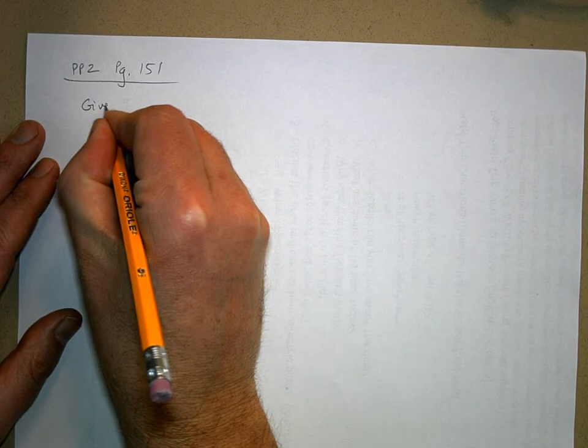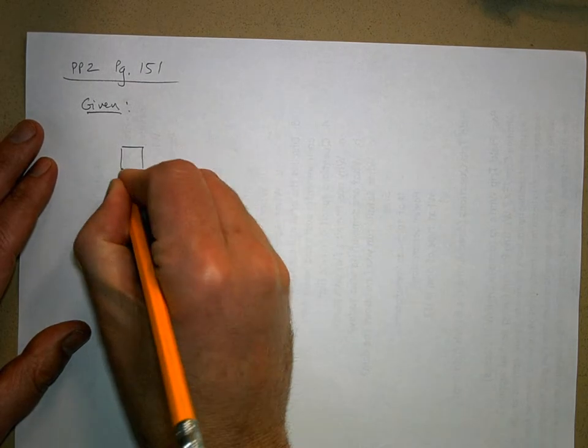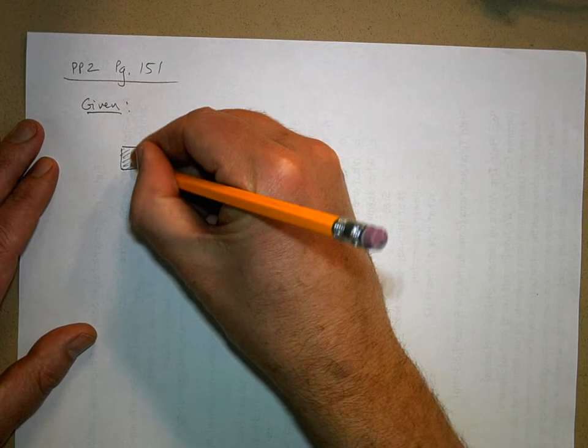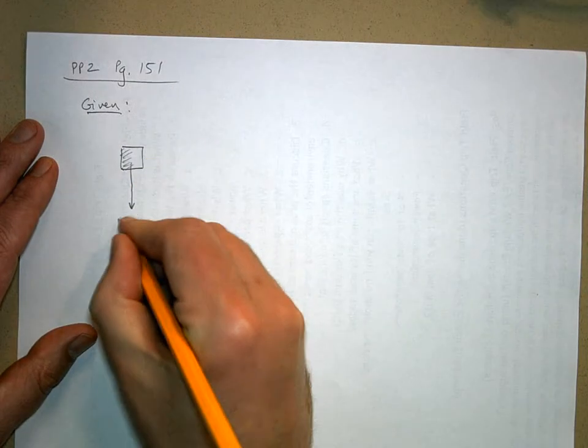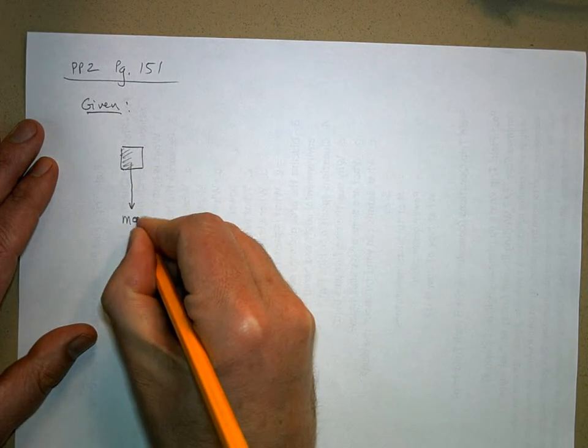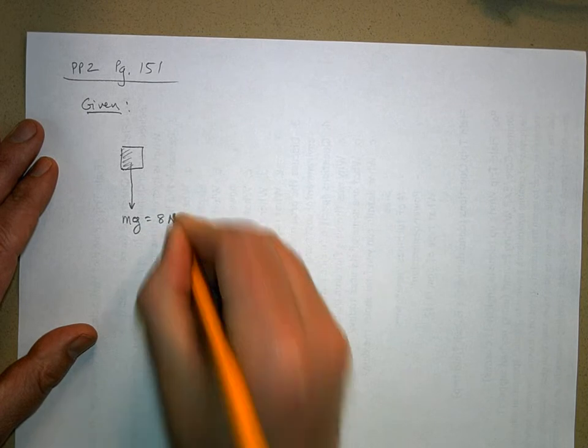So given, we've got a weight, an 8 Newton weight. We'll just draw it as something that looks like this, some kind of a weight. And it has a weight of 8 newtons. So I'll just write that as mg equals 8 newtons.